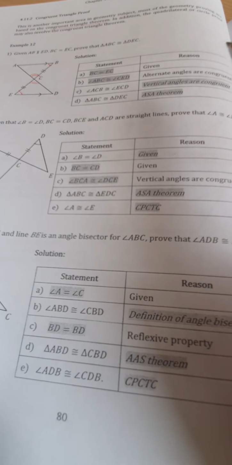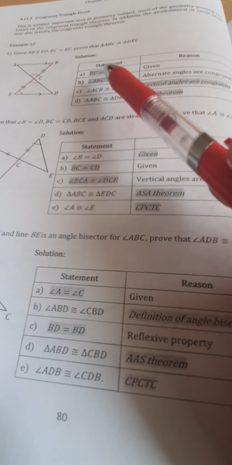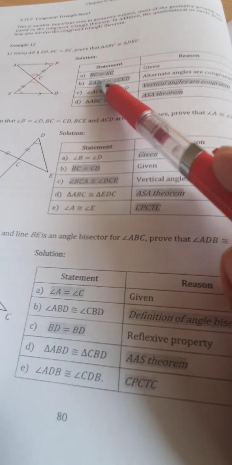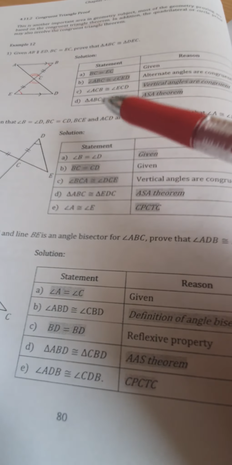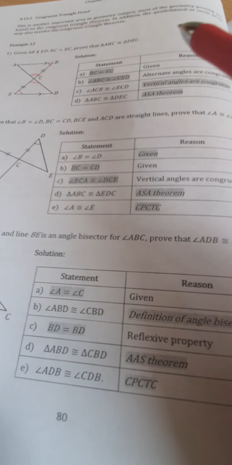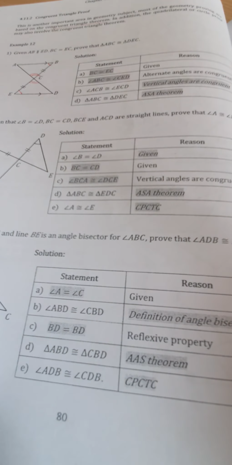Okay, so this one adalah contoh proving untuk congruent triangle. So dia sebenarnya dia akan relate dengan topik-topik yang sebelum ni. Contohnya untuk topik angle. So awak kena ingat balik vertical angle, alternate angles. Okay, so this one untuk proof. So cuba solvekan untuk soalan 2, 3 and exercise.